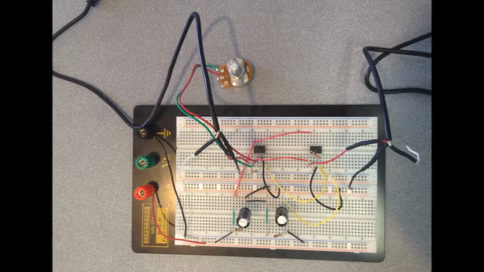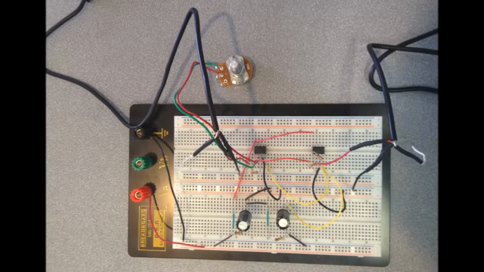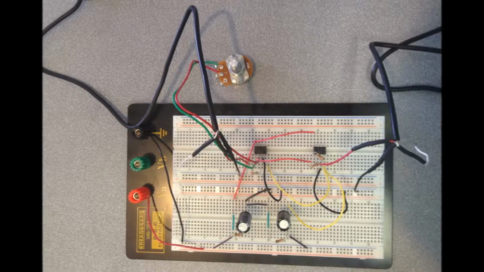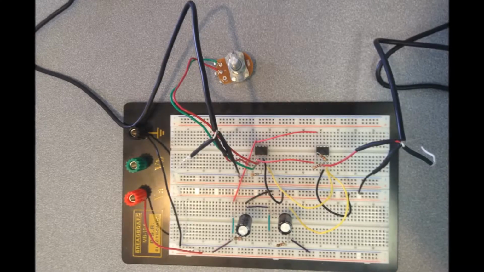As a last check, run through your circuit one last time and be sure that everything is in the right place. From here, you can plug in your own music player into the input and headphones into the output and see the results for yourself.